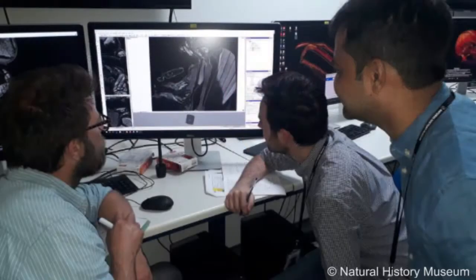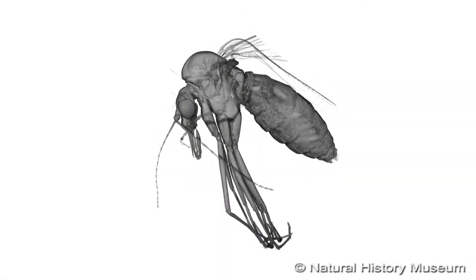My name's Martin Hall. I'm a research entomologist at the Natural History Museum in London, based in the Parasites and Vectors division of our Department of Life Sciences. So what we're hoping to do in this Gnatwork project is to visualize the host-parasite interface in our vectors. This work stems from our previous work over the last few years using micro-CT scanning to visualize morphology of insects.